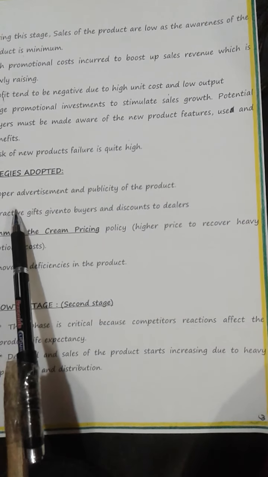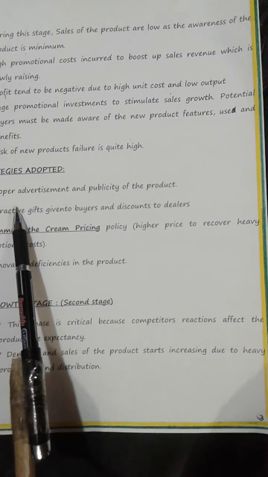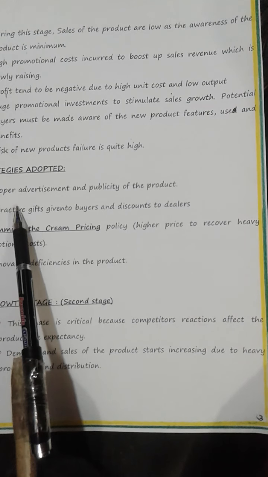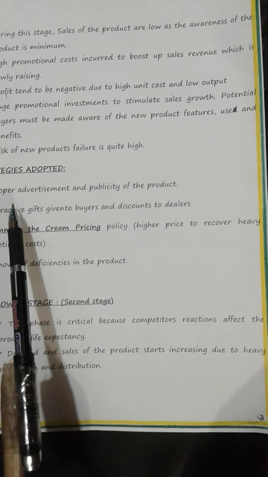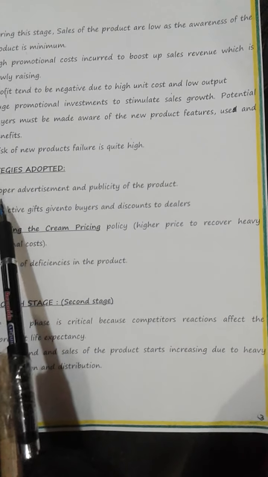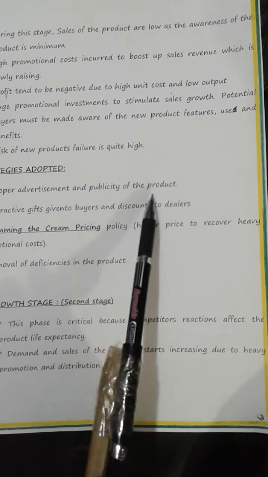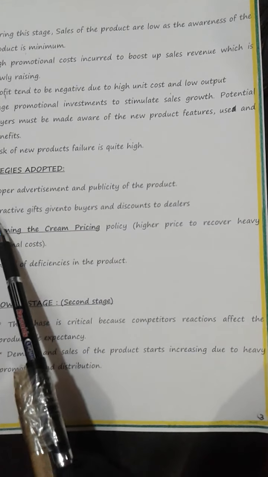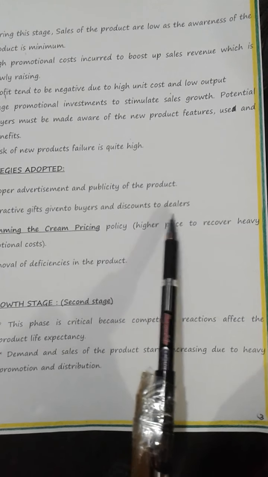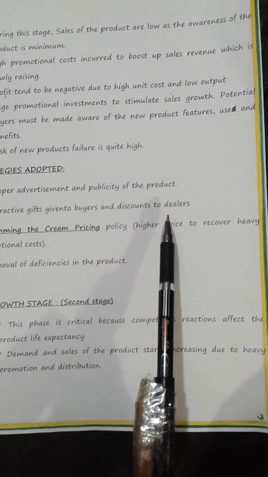Let us go to the strategies. Strategies are nothing but finding out solution in one way or the other for all the problems seen in the stage. The first strategies adopted are proper advertisement and publicity of the product. First one, proper advertisement and publicity. Second one, attractive gifts given to the buyers and discounts to the dealers. Dealers are intermediaries, children, very important in the process of exchange.